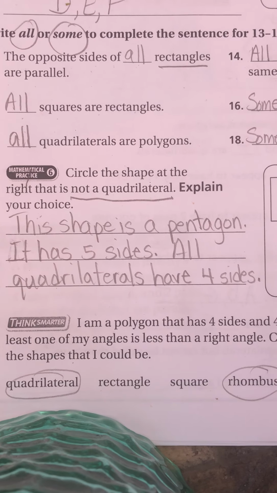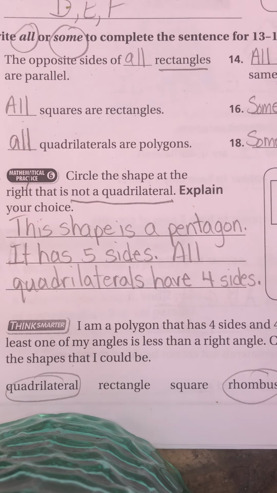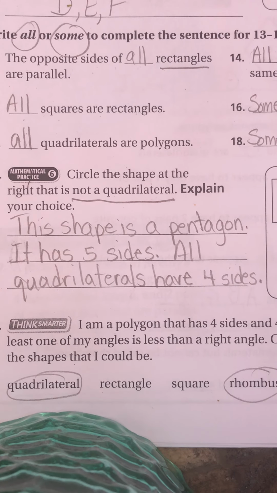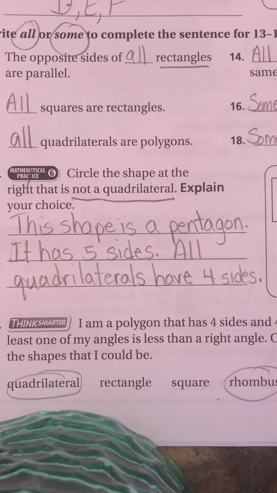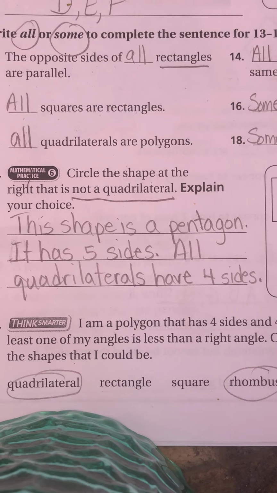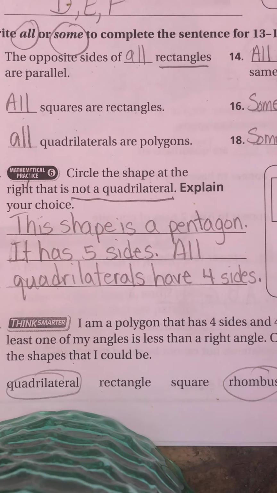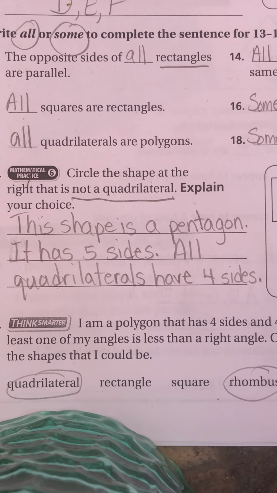Please write, this shape is a pentagon. It has 5 sides. All quadrilaterals have 4. So that's why we circled the pentagon, because it's not a quadrilateral. Please copy. So the shape we circled was the pentagon because it has 5 sides, and quadrilaterals only have 4 sides. Okay, pause the video if you need to.